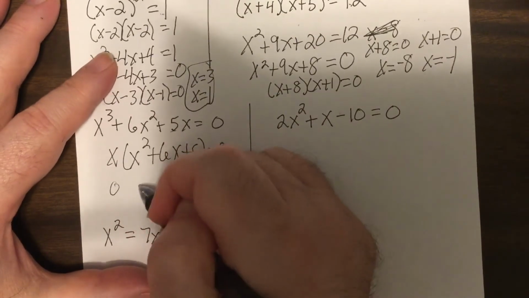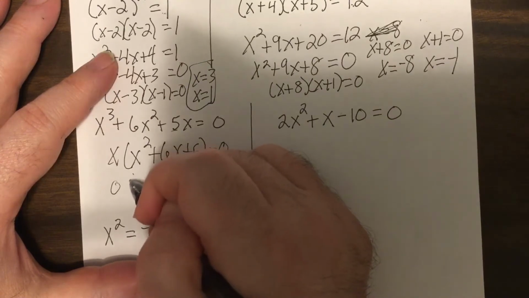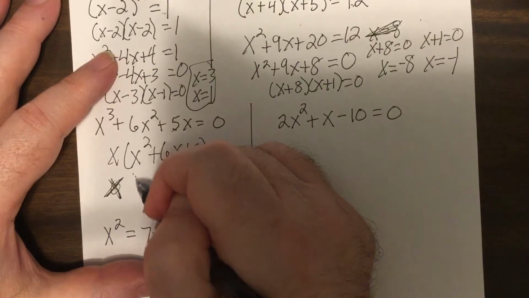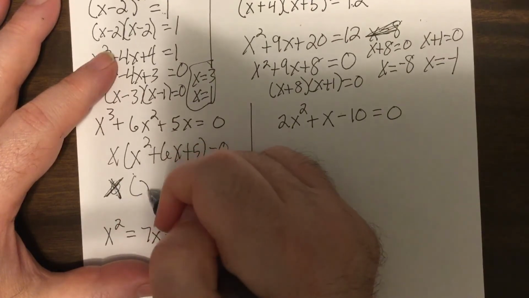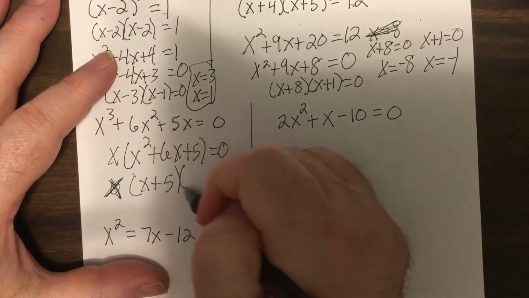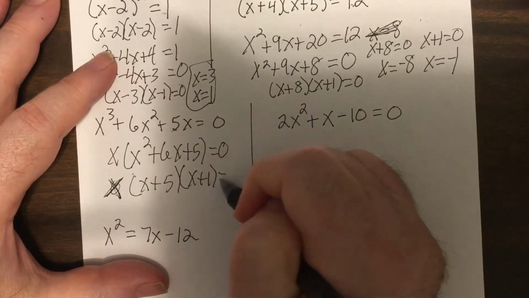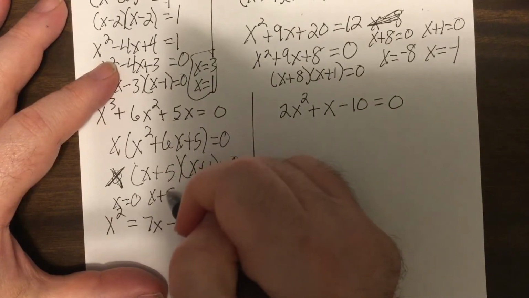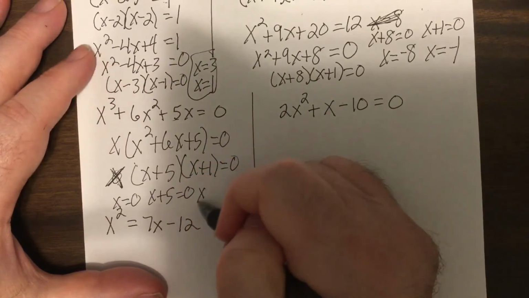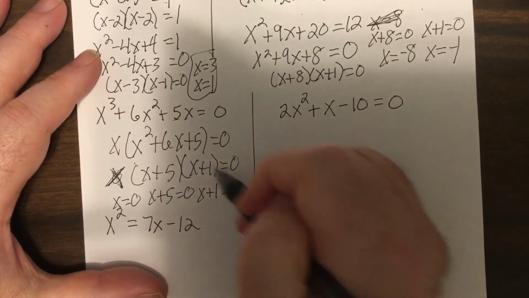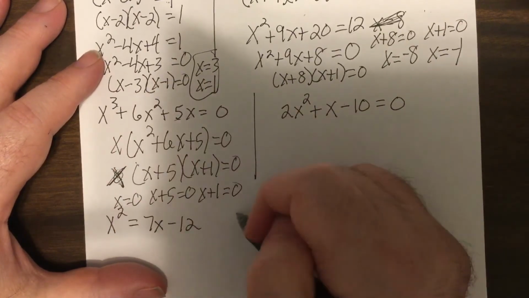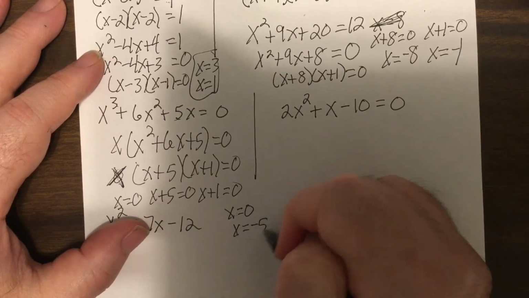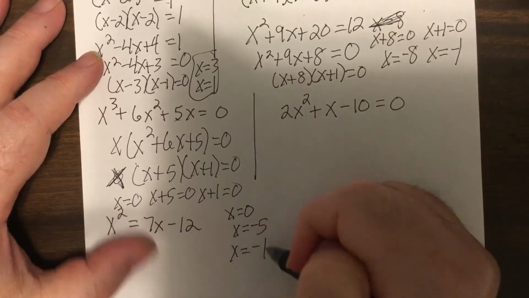So 0, no, 0. My goodness, Murphy, I'm starting to fall asleep. Sorry. So you have x plus 5, x plus 1. So x equals 0, x plus 5 equals 0, x plus 1 equals 0. Notice there's 3 answers. Highest power is 3. So it's x equals 0, x equals negative 5, x equals negative 1.